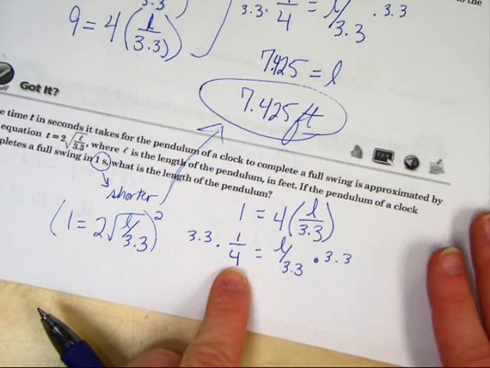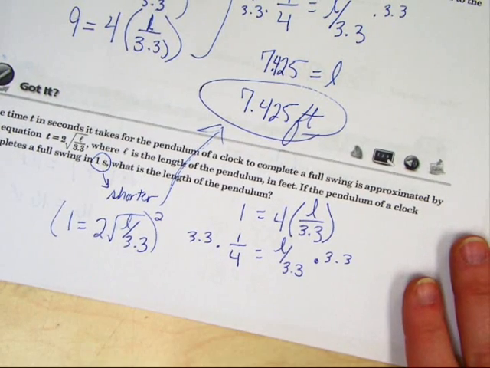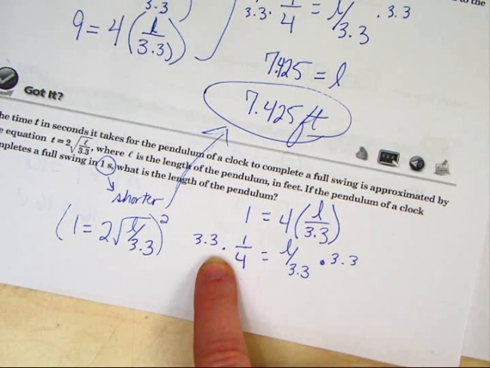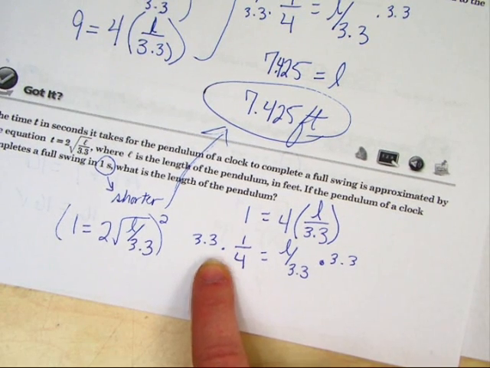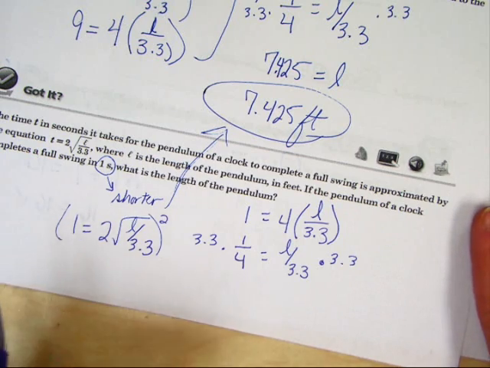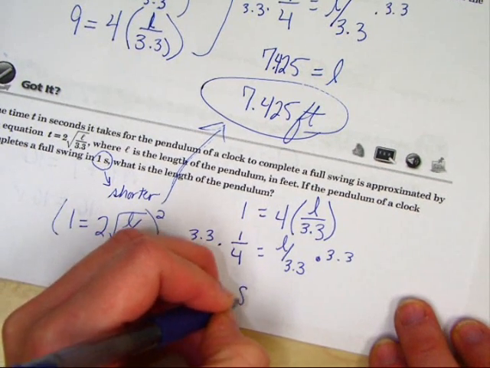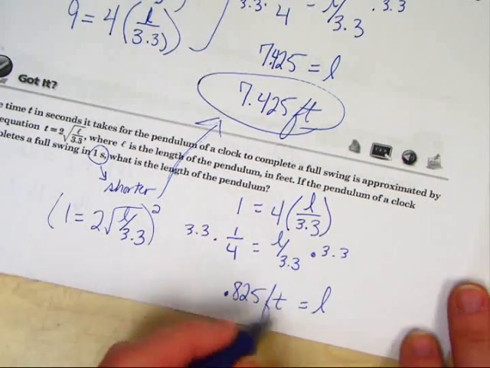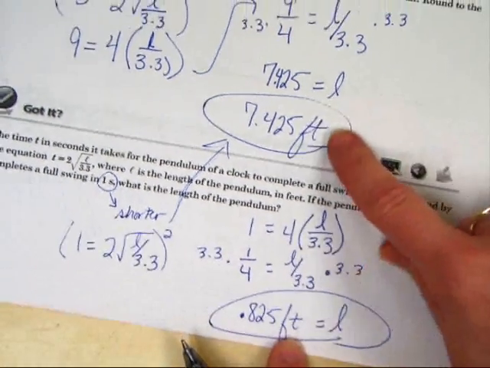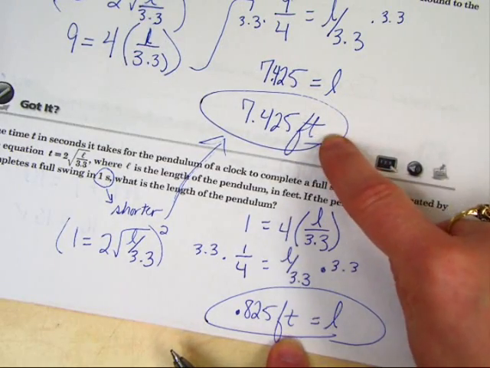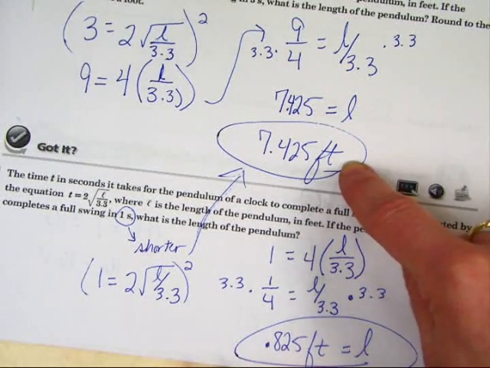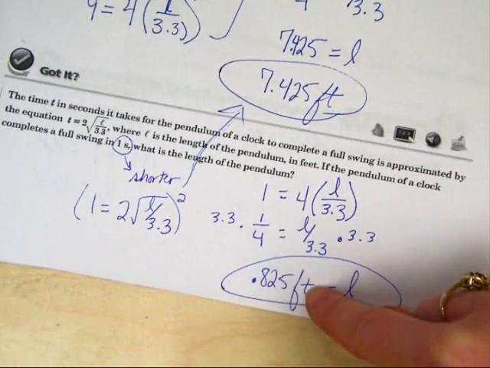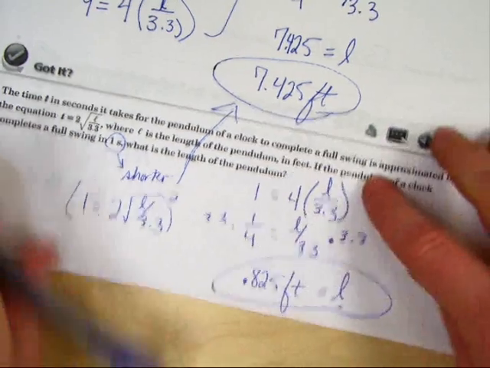Yes, I would allow you to use a decimal for 1/4 because it is a terminating decimal. So in my calculator, I'm typing in 3.3 times 1/4, and I get 0.825. And that is in feet for the length of the pendulum. Look how much shorter it is than the one above it. So this one up here is almost 7.5 feet. It took 3 seconds. Down here, it's 0.83 feet approximate, and it only takes 1 second.